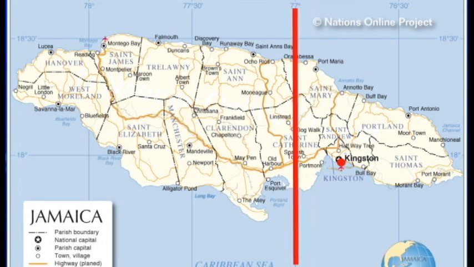Kingston, Jamaica is 77 degrees west. The coordinates for Kingston, Jamaica is therefore 18 degrees north and 77 degrees west.